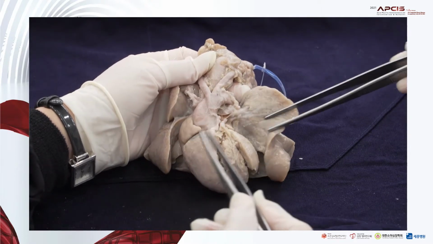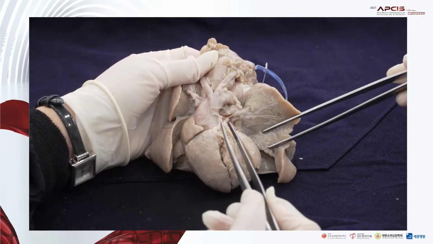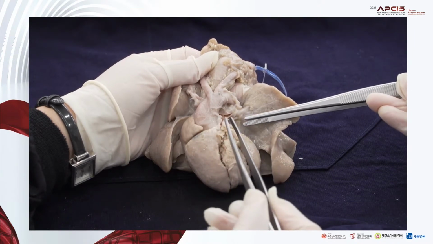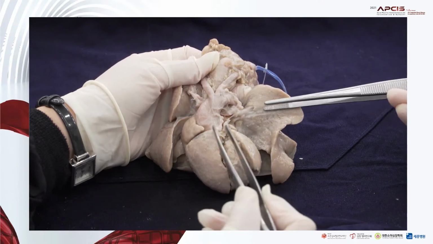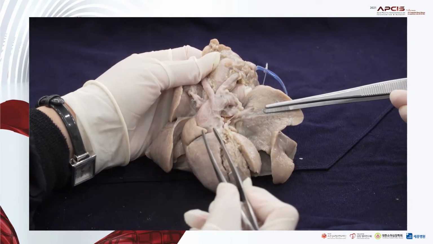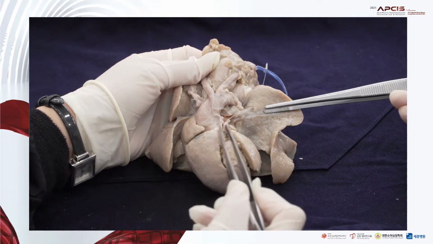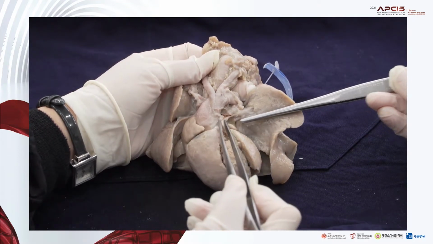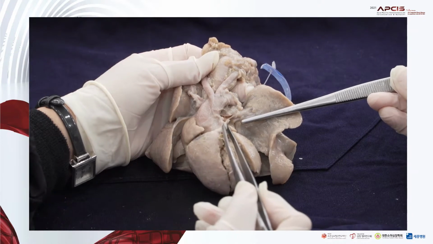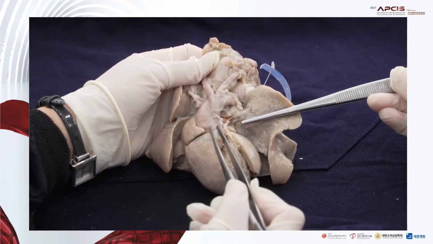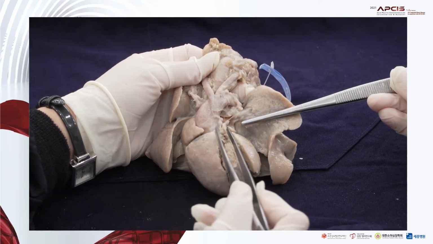In contrast, usually the pulmonary trunk is supposed to be anterior and to the left side of the ascending aorta. Here, we can see a very small pulmonary trunk, left and anterior to the ascending aorta.